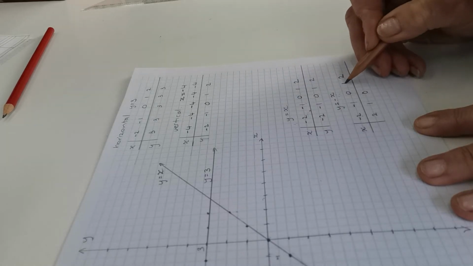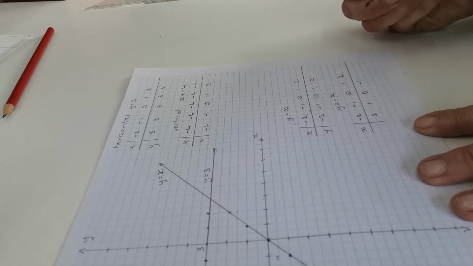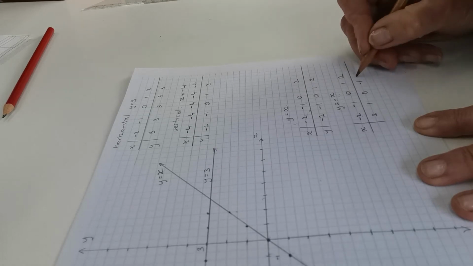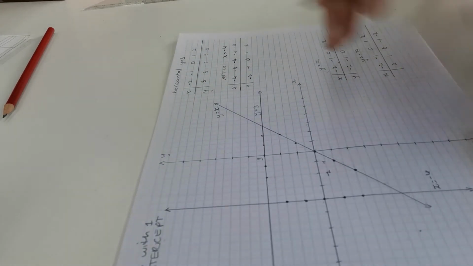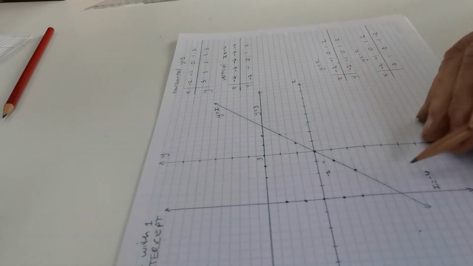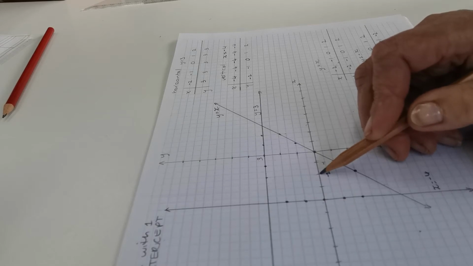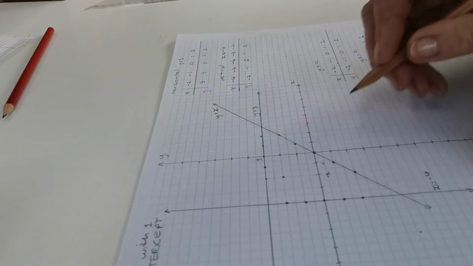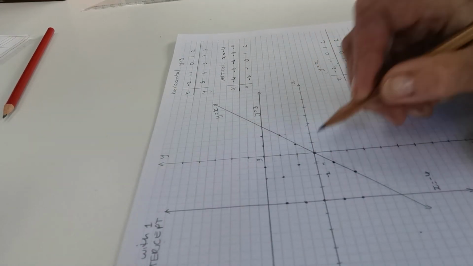When x is +1, multiply that by -1, it'll be -1. When x is +2, multiply it by -1, it'll be -2. So if we plot these points on the axis, when x is -2, y is +2 up here. When x is -1, y is +1, and it goes through the origin.